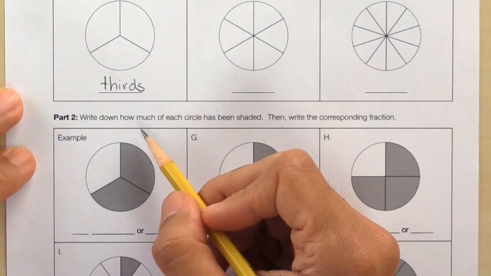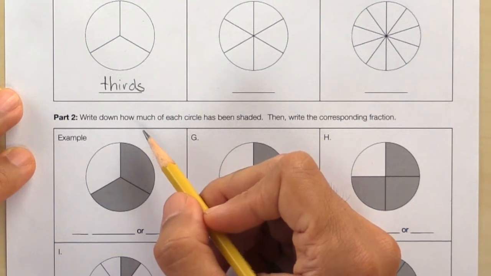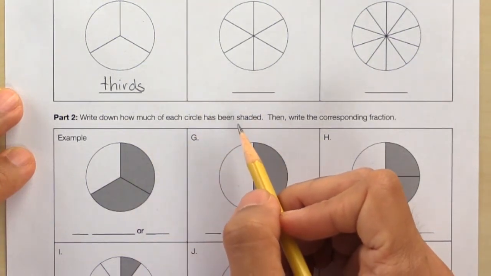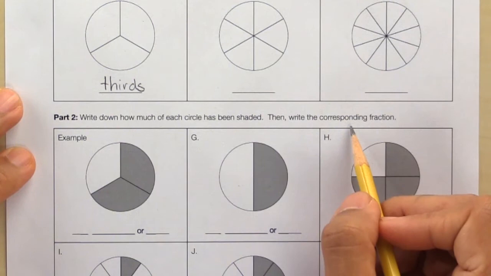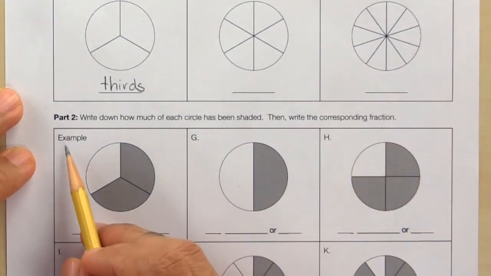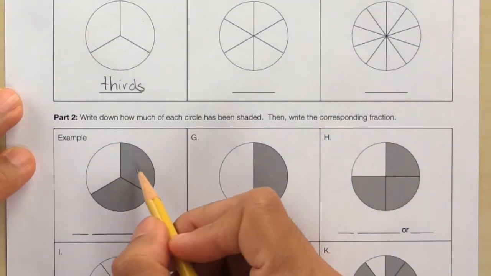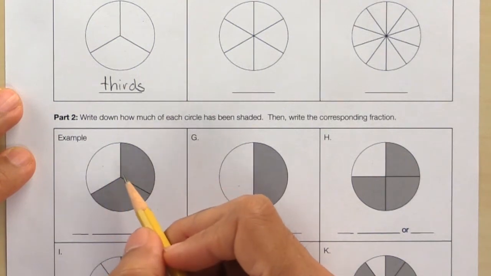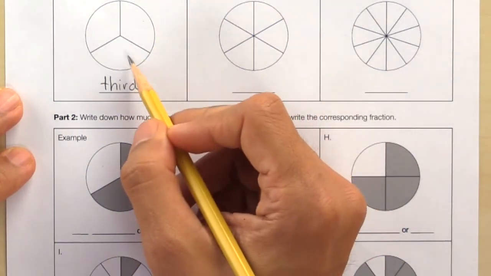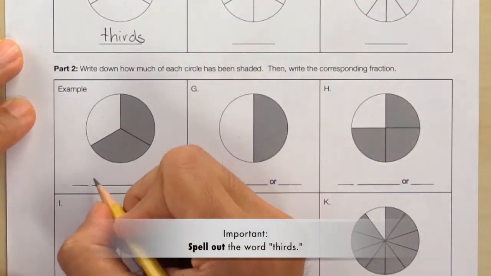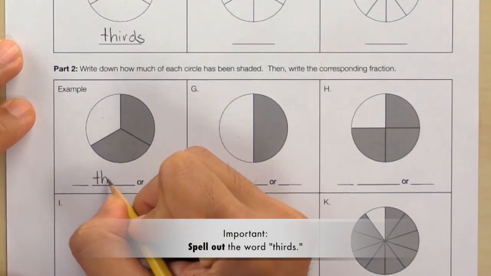In part 2, let's go over 3 problems. We're going to write down how much of each circle has been shaded. Then we'll write down the corresponding fraction. So take a look at the example box. Here, this circle has been divided into thirds, just like in this example here. So I'm going to write down thirds.